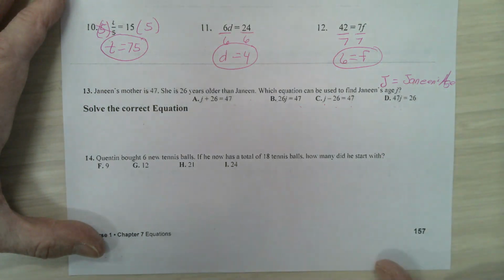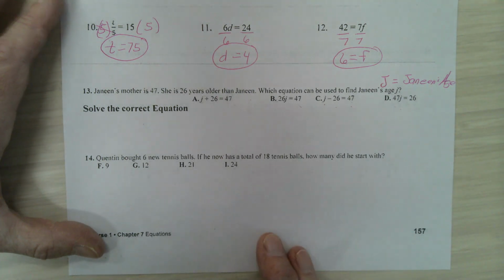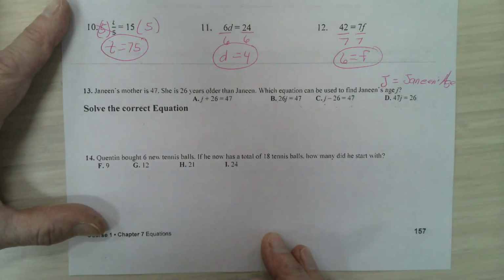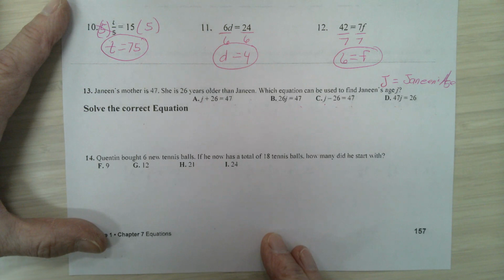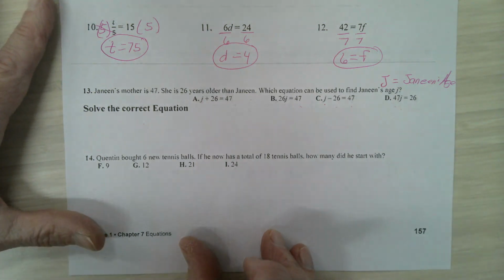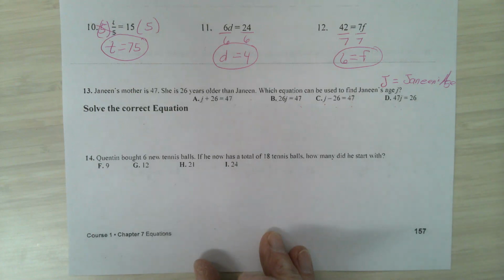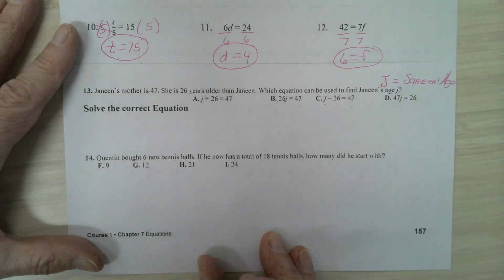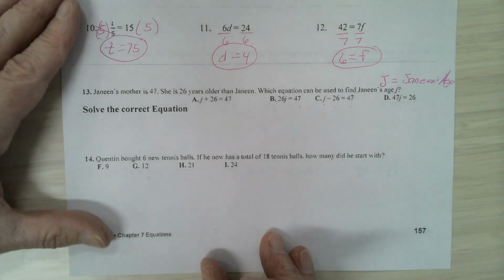Which equation do you think would be correct for this? Yes. In just a moment. Let's answer number 13. The correct equation is which one? This is something that you'll see on your test coming up next week. Okay, we have to figure this out because no one can answer this.